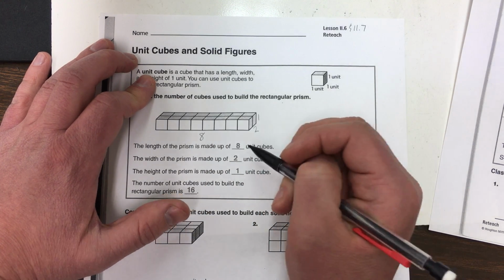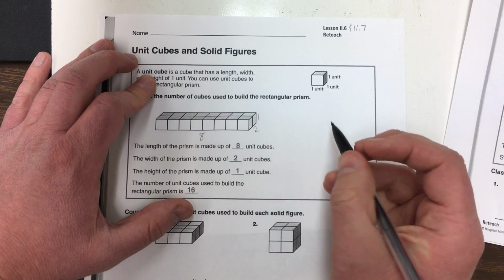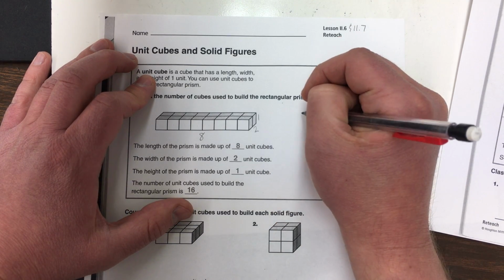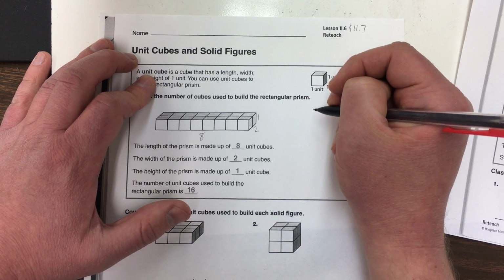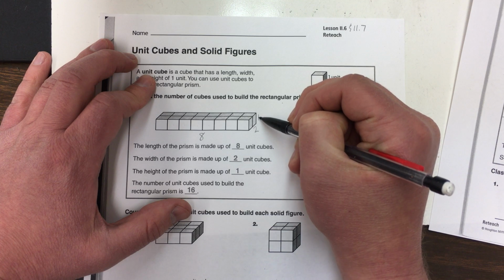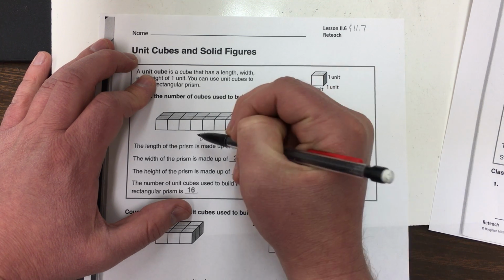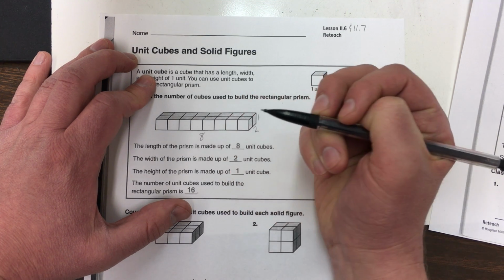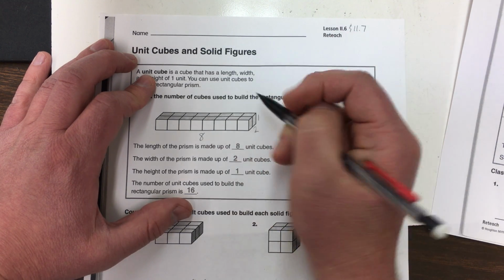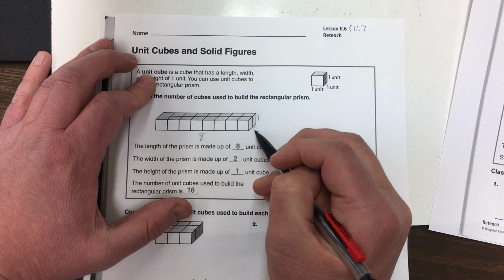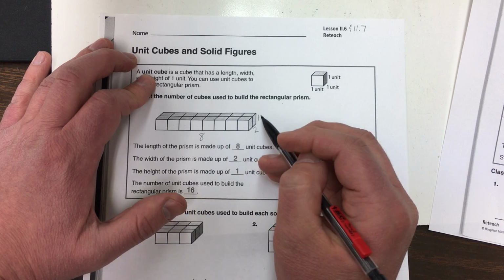If you remember the commutative property of multiplication, it tells you that when the only operation you're using is multiplication, you can do that in any order. So I could actually do 1 times 2 equals 2, times 8 is 16. The volume would be 16. Or 8 times 2 is 16, times 1 is still 16.